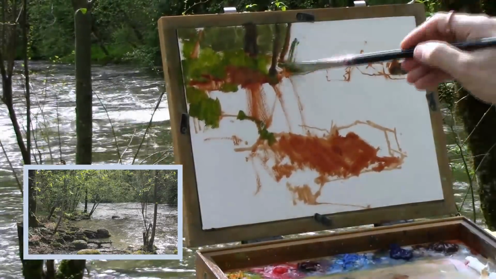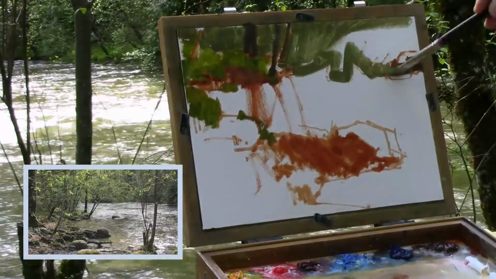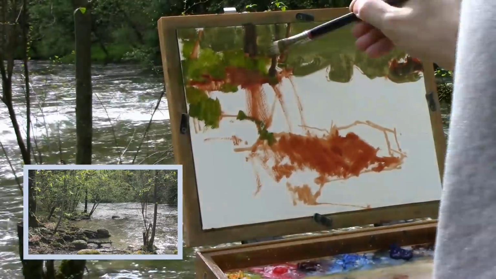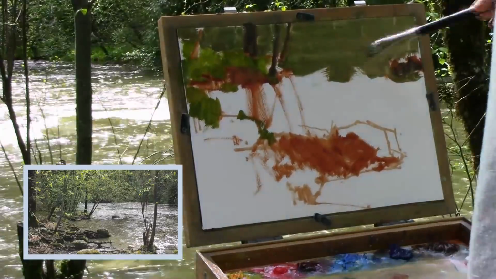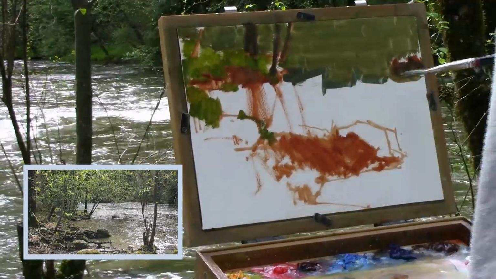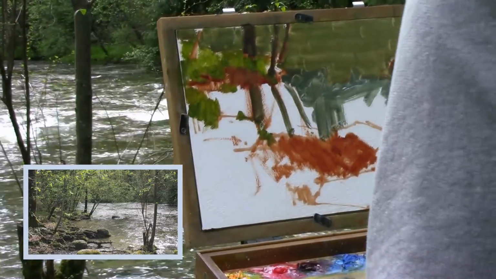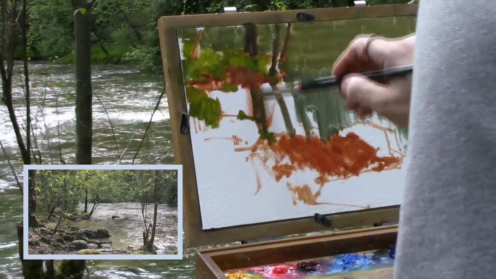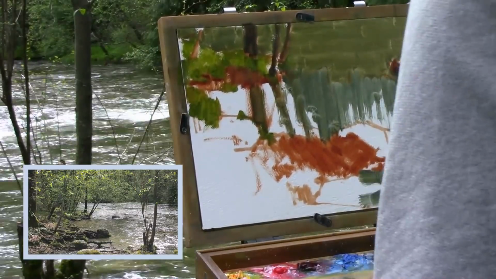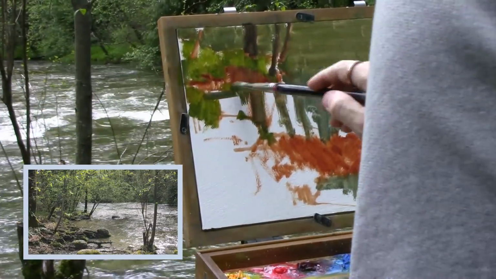I'm laying in the backwater here, and I usually throw my water in rather dark, even though I'm going to be putting lights on top of it, and you'll see why in a little bit. And then I'm putting in a little bit darker water where it's still, and a little bit cooler as well. Just trying to lay everything in, get the white of the canvas removed.